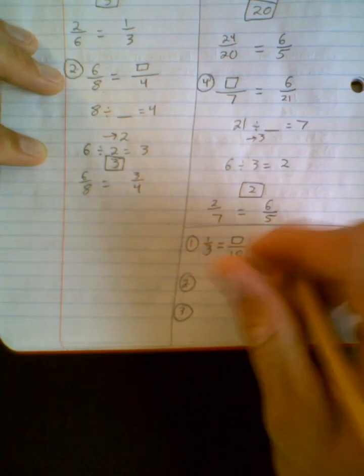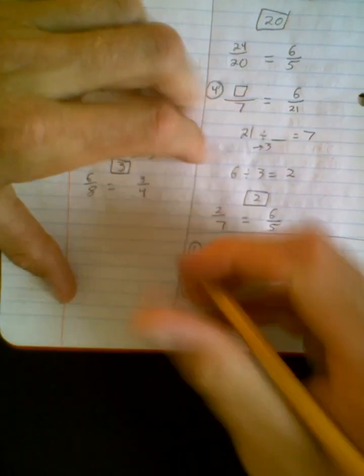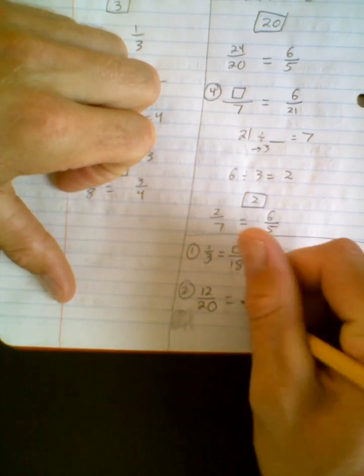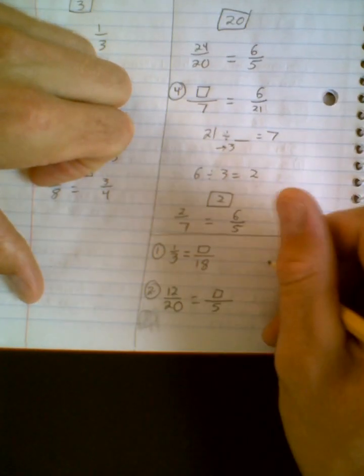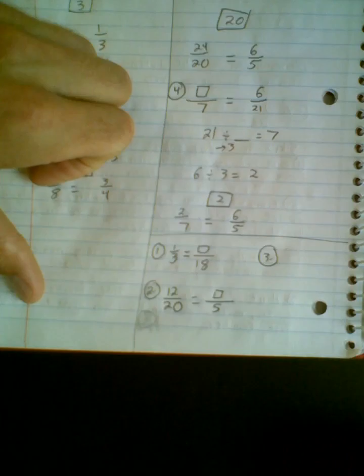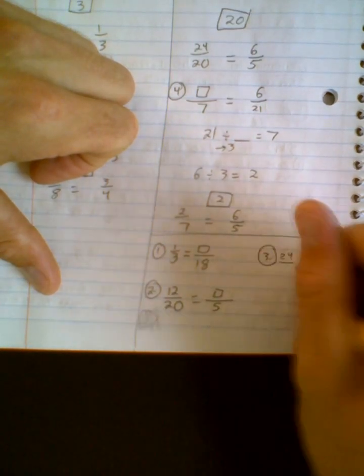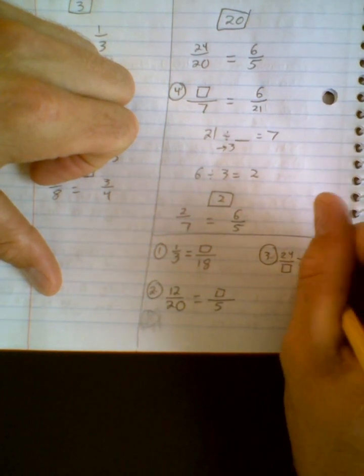Number 2 is 12 over 20 equals blank over 5. And number 3 over here is 24 over blank equals 4 over 5. Go ahead and try 1, 2, and 3 on your own.